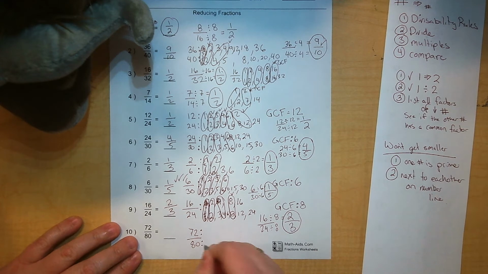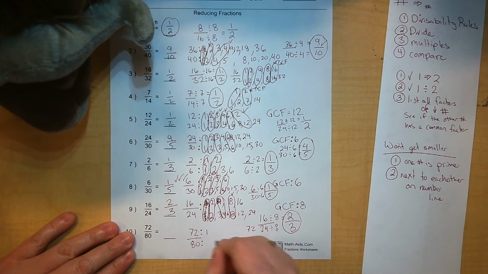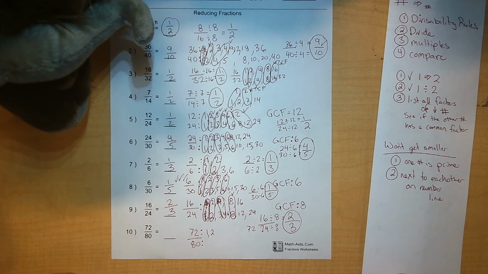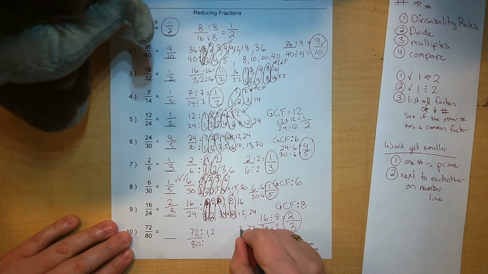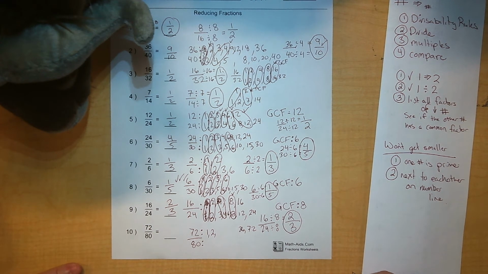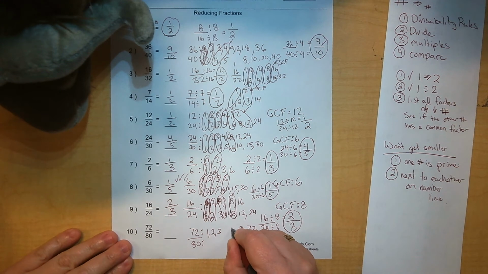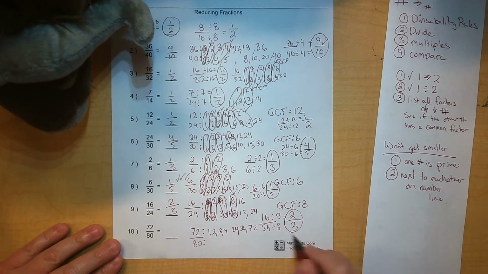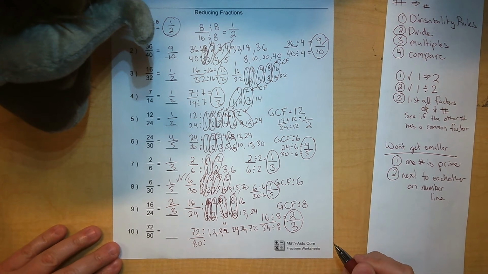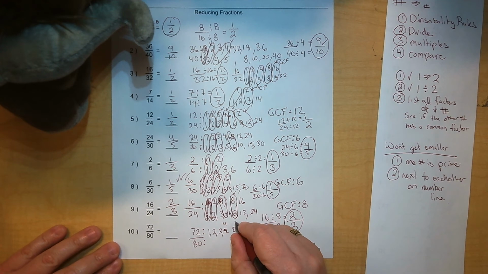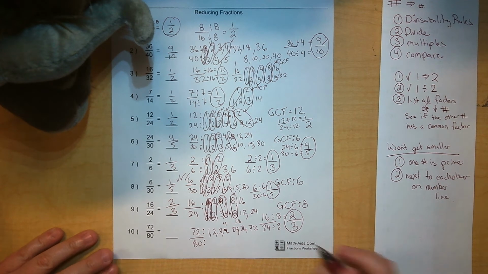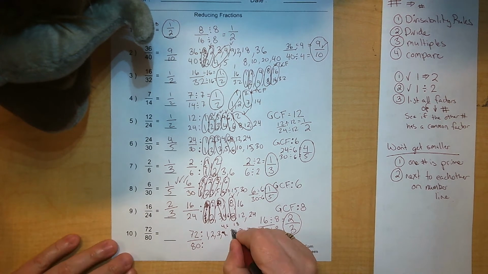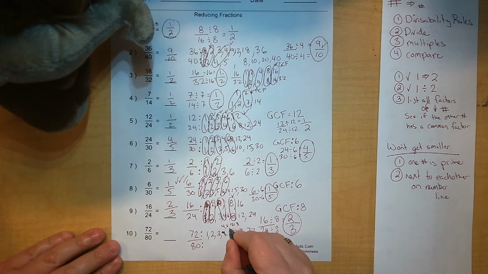Again, we're going to look for our greatest common factor. So 72 is 1 and 72. 2 and 36. 3 and 24. 4 and 18. 5 won't work. 6 and 12. 7 won't work.